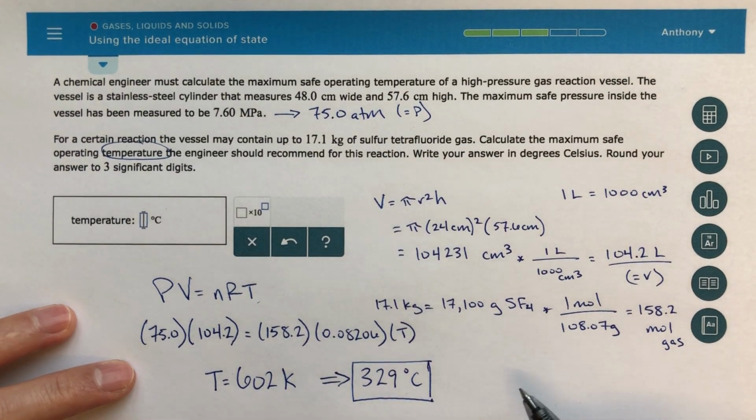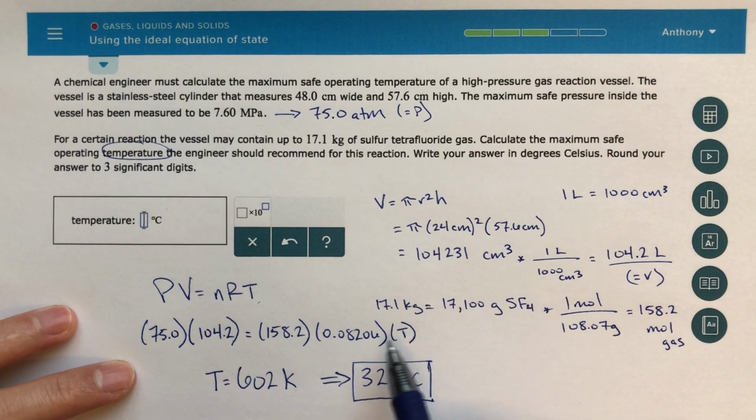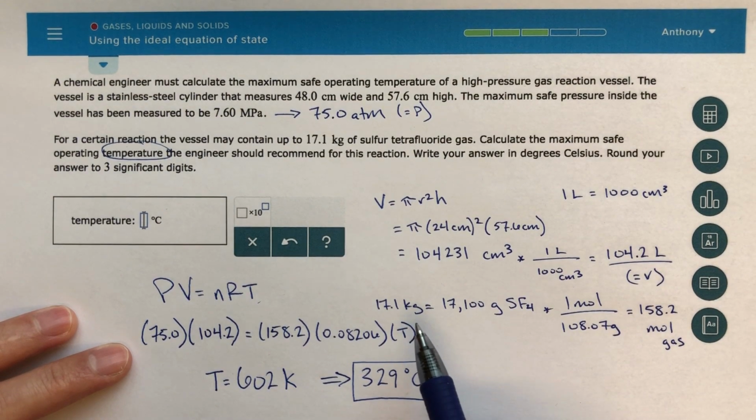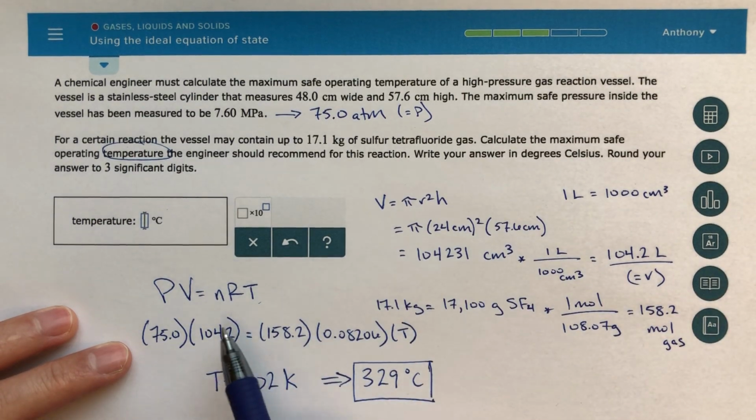Working backwards, we're going to take this 329 degrees Celsius. You could plug that into your ideal gas law, converting to Kelvin, obviously. If you have 158.2 moles of gas, and this is your volume, you could heat your system up to that temperature until the pressure is 75 atmospheres. If you continue heating, if this goes above 602 Kelvin, then the pressure is going to further increase. Our volume and our number of moles are going to stay the same, but as you increase this temperature even more, you're going to exceed the pressure safety limit for that vessel.